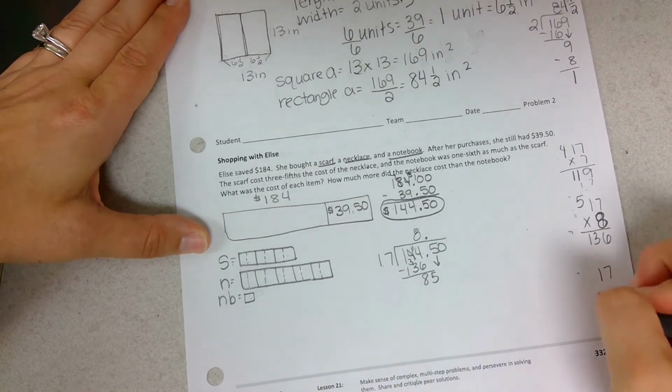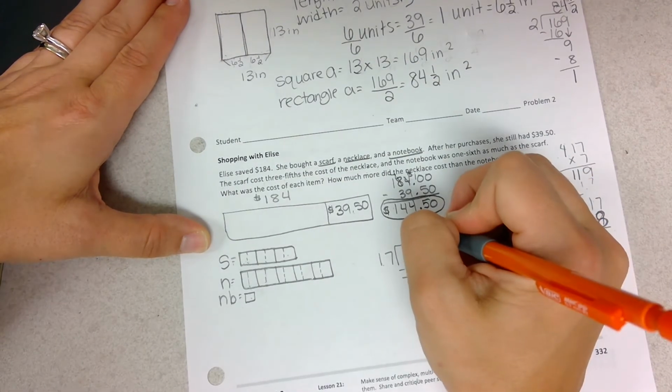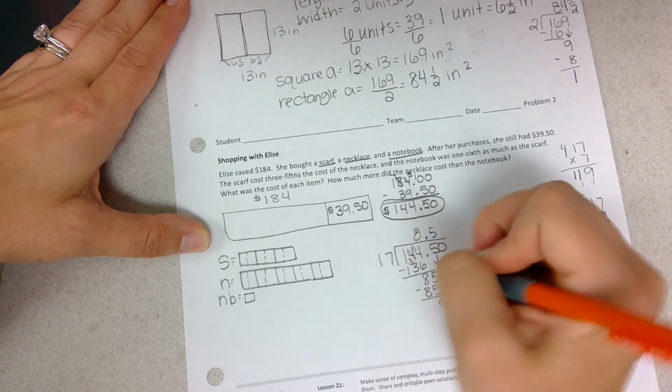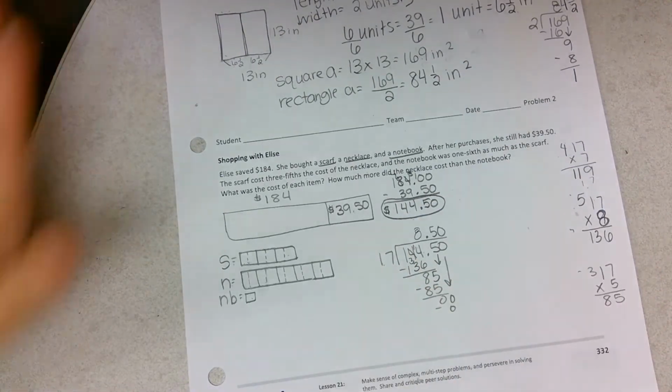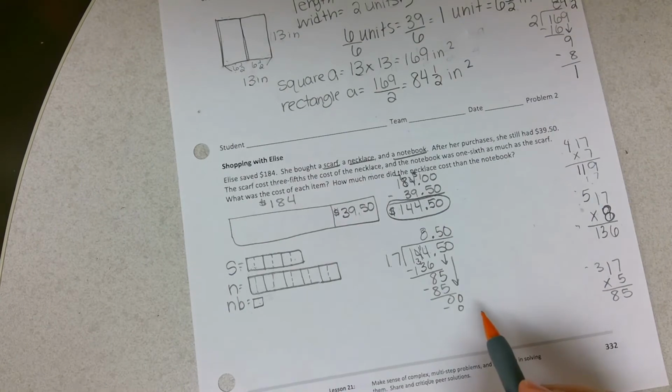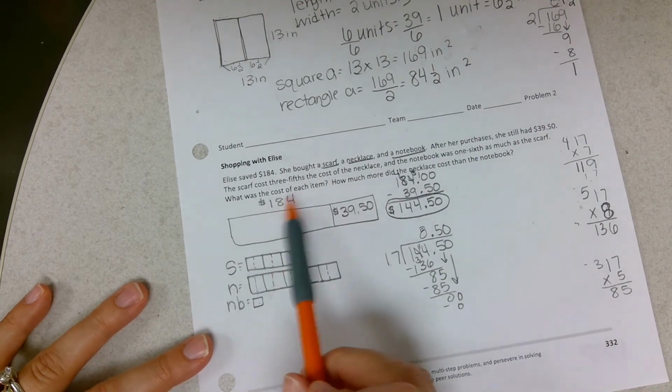So 17 times 5 is 85. Now my 0, 17 goes into 0, 0 times. So that basically means that each of these little boxes here is going to be $8.50. So it wants to know what's the cost of each item.